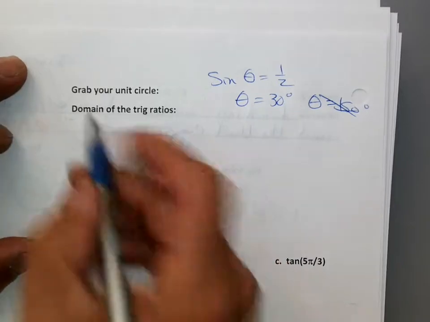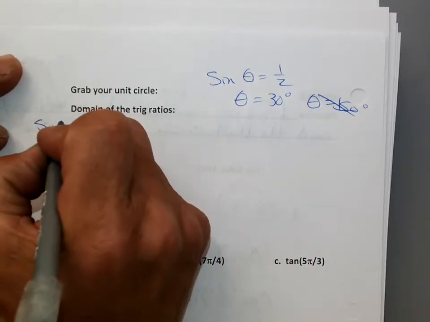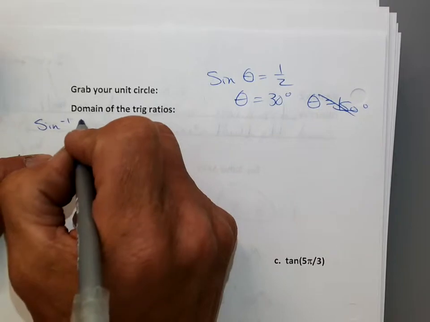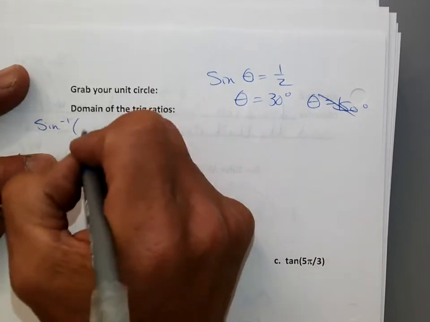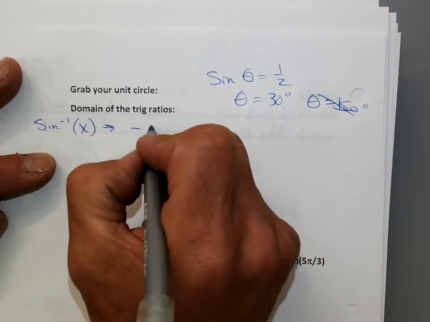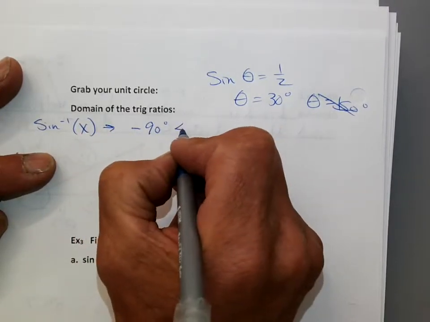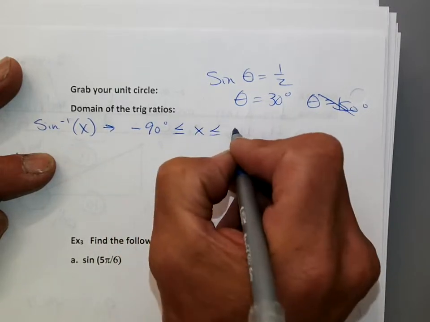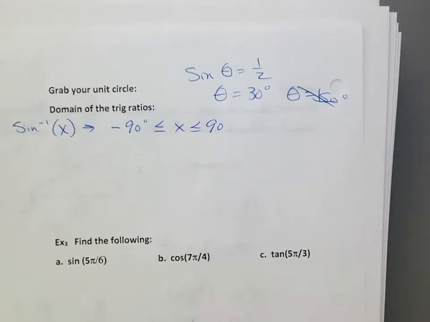The domain. So for sine inverse of x, the domain is going to be from negative 90 degrees less than or equal to x less than or equal to 90, okay? That's the domain. That's where we find the angles. And your calculator is going to agree with me. So anytime you do any sine inverse, your answers are going to be between negative 90 and 90. And here's the thing that I want you to see. It actually kind of makes sense.